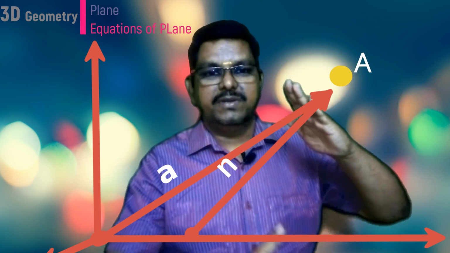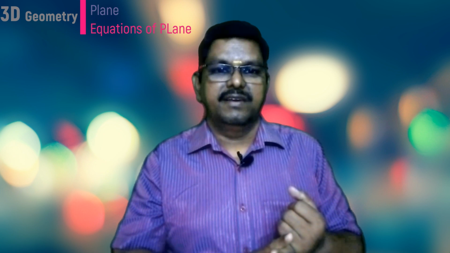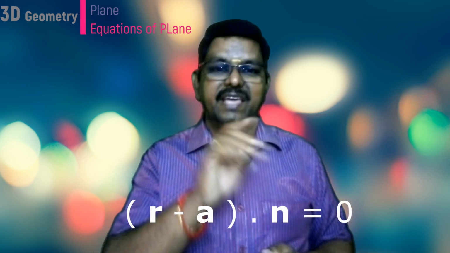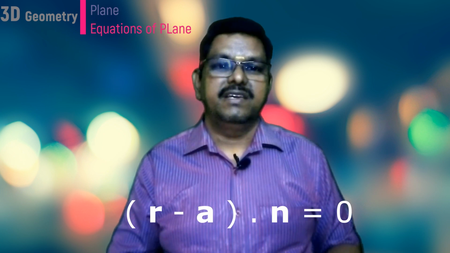Now we have the perpendicular n bar. If these two conditions are given, that means the plane is passing through the point A having the position vector a bar, and n bar is the perpendicular drawn to the plane, then the equation of the plane in vector form is r bar minus a bar dot n bar is equal to 0.